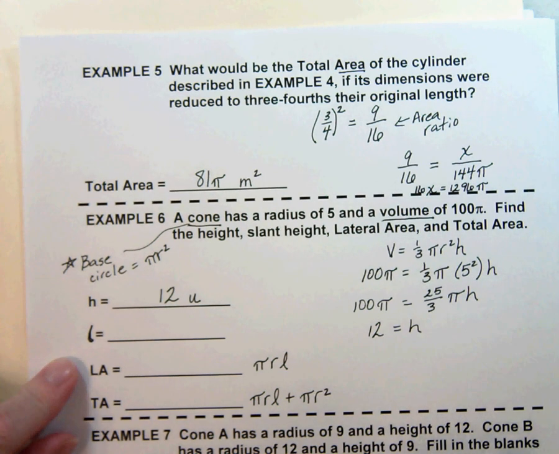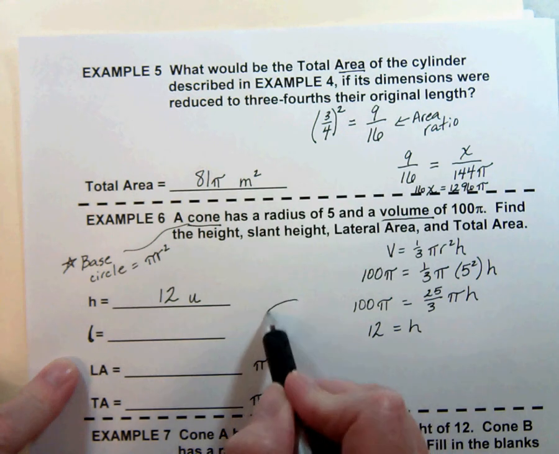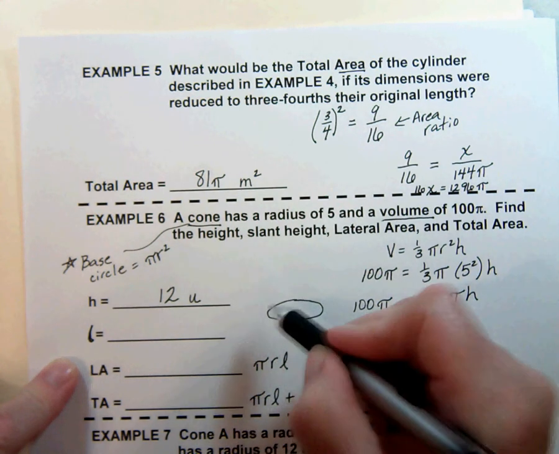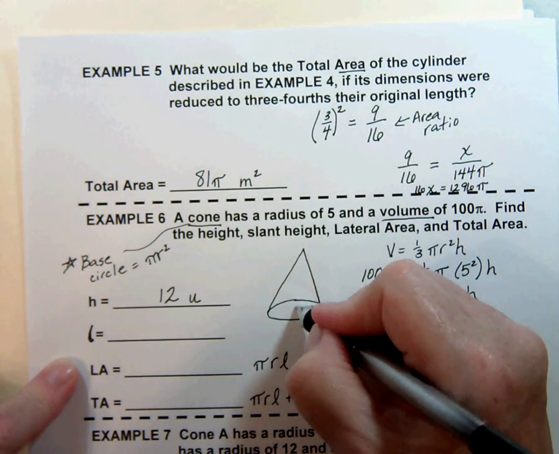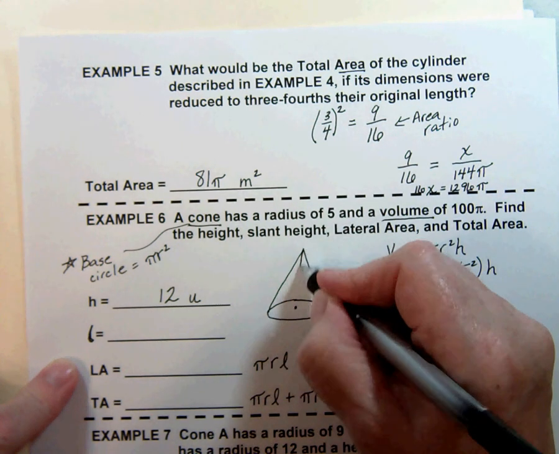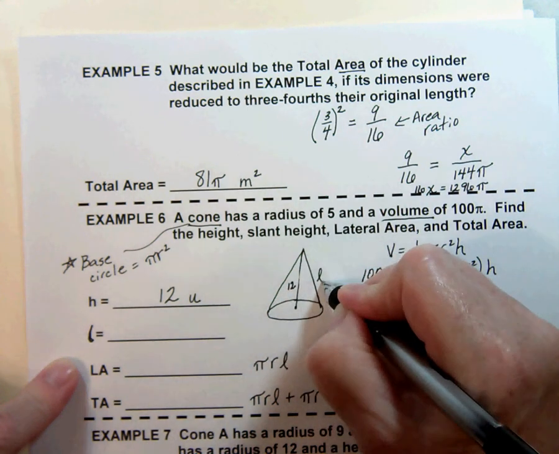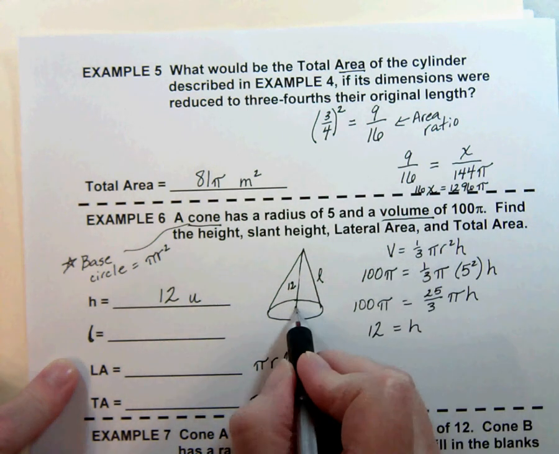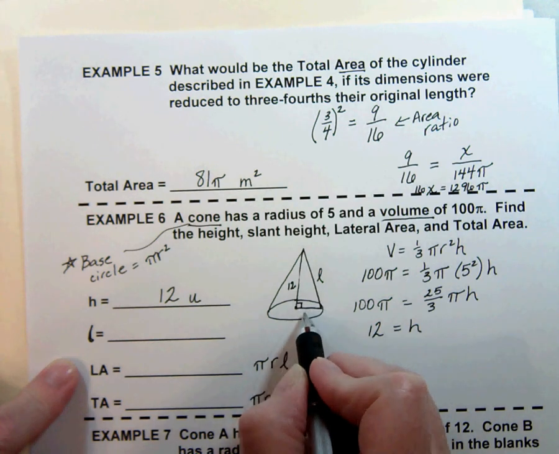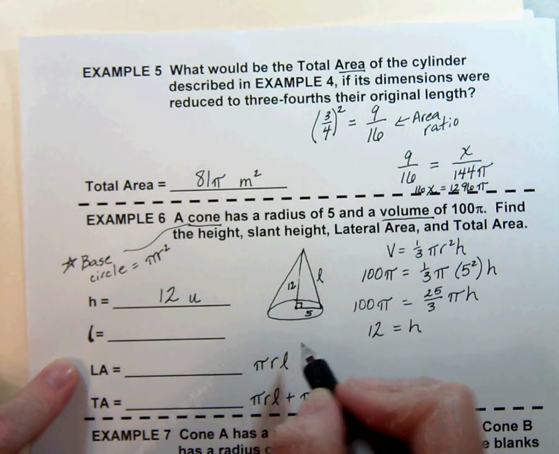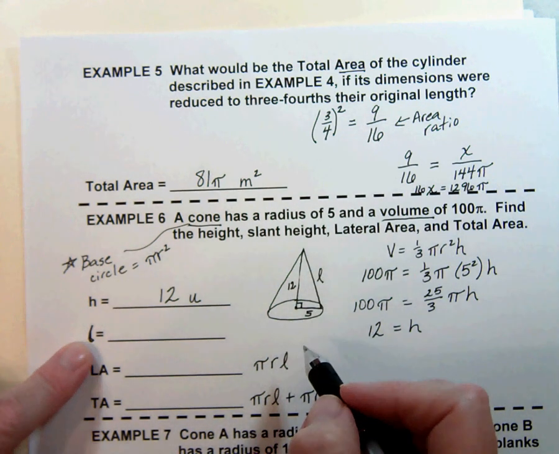For the slant height, let's sketch a picture. I think I'll put it right here. We have this cone, and we already know now that from the center to the vertex point, that's the height, that's 12. Slant height is the one out here. It's going to end up being the hypotenuse of our right triangle. They did give us the radius, it's 5. So to find the slant height, you will have to use the Pythagorean theorem.